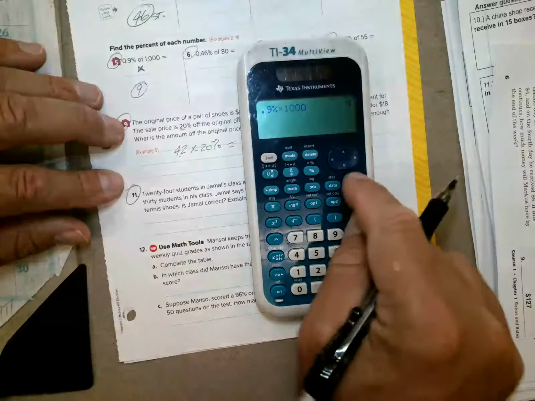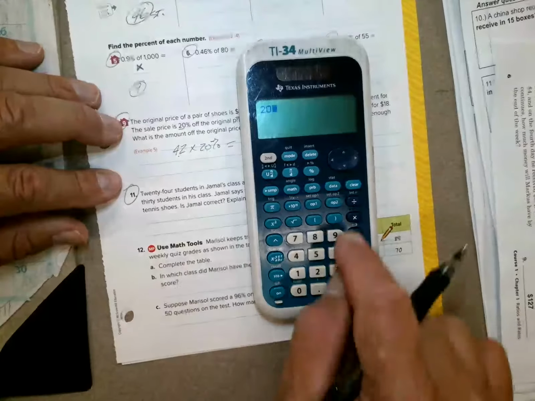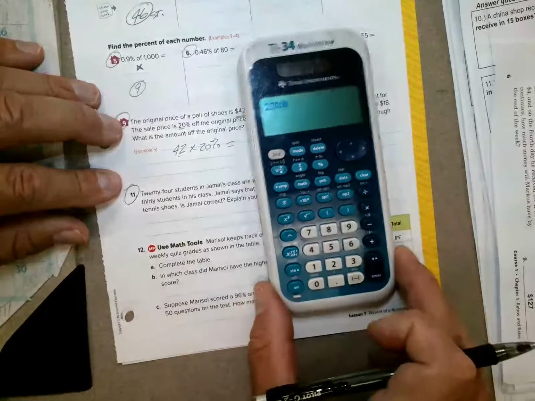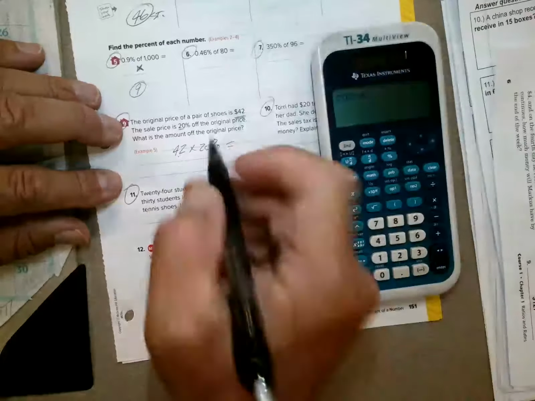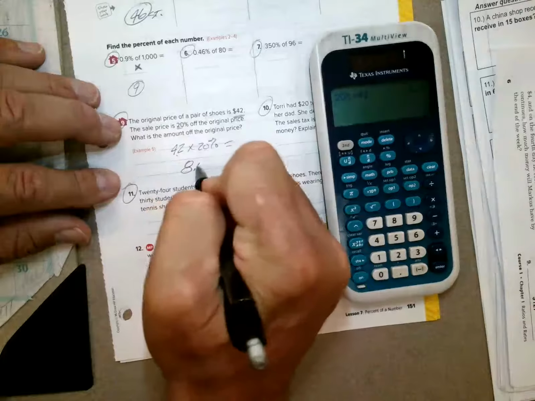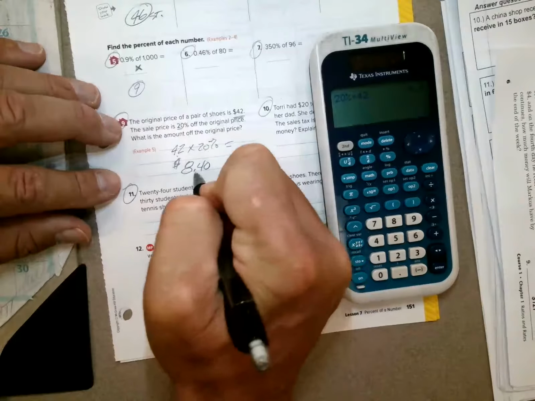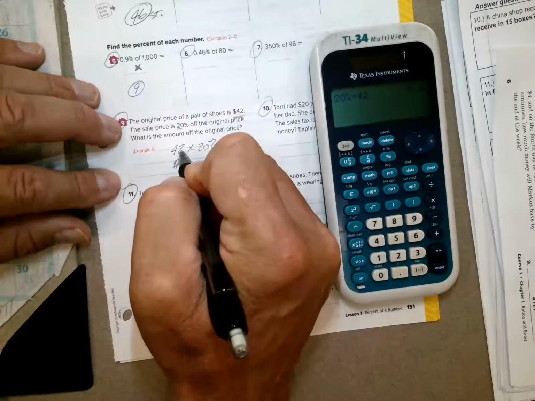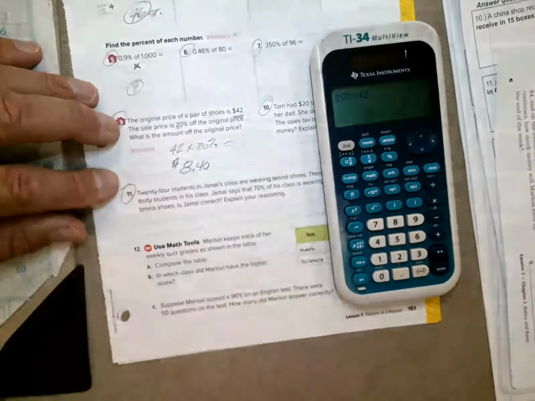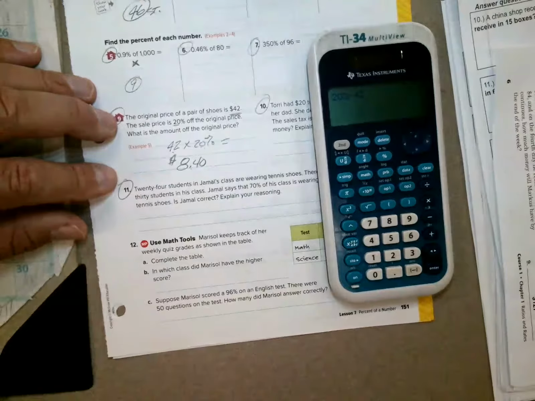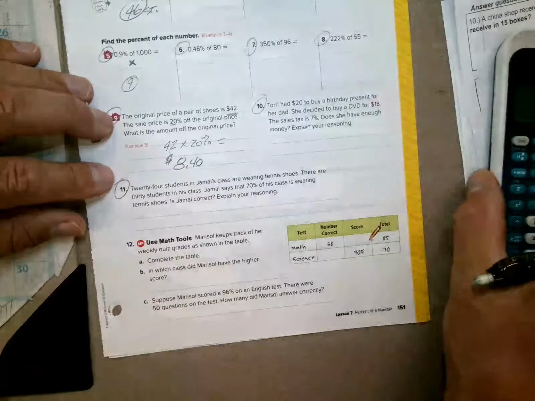Sometimes they want different scenarios, so we have to be very careful. 20% times 42 is $8.40. And that is what's taken off. If they were asking what would be the sale price, I would subtract that from it.